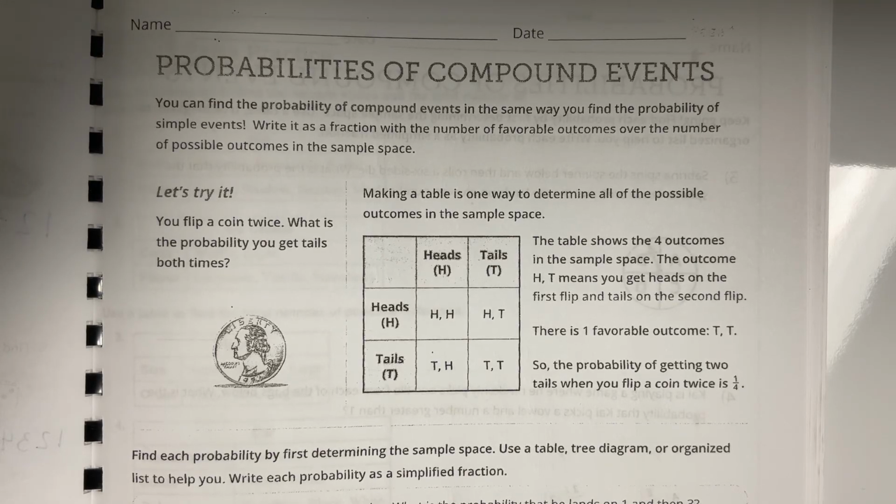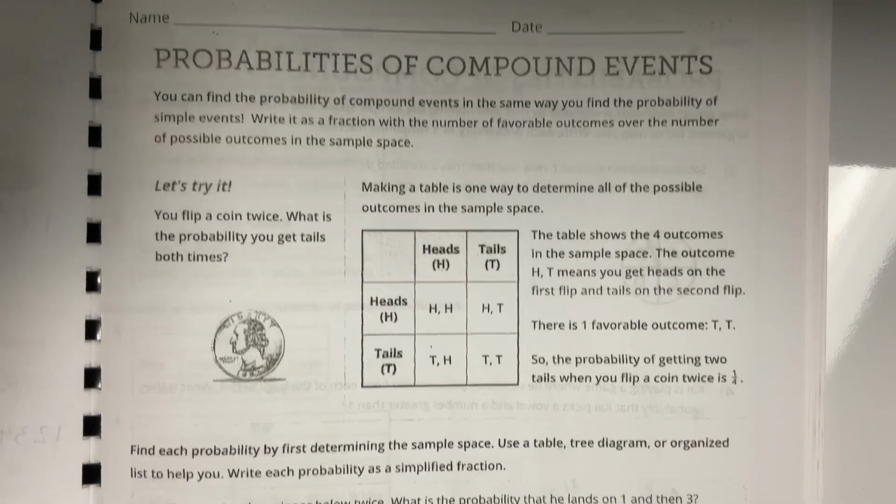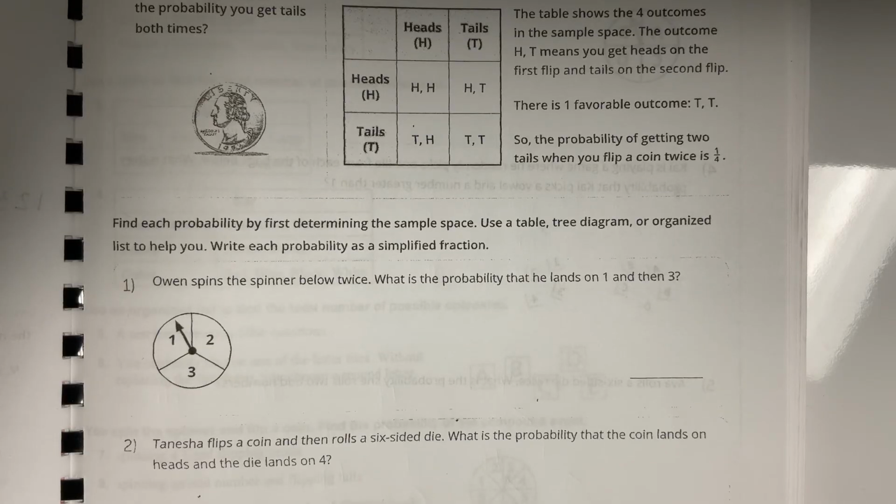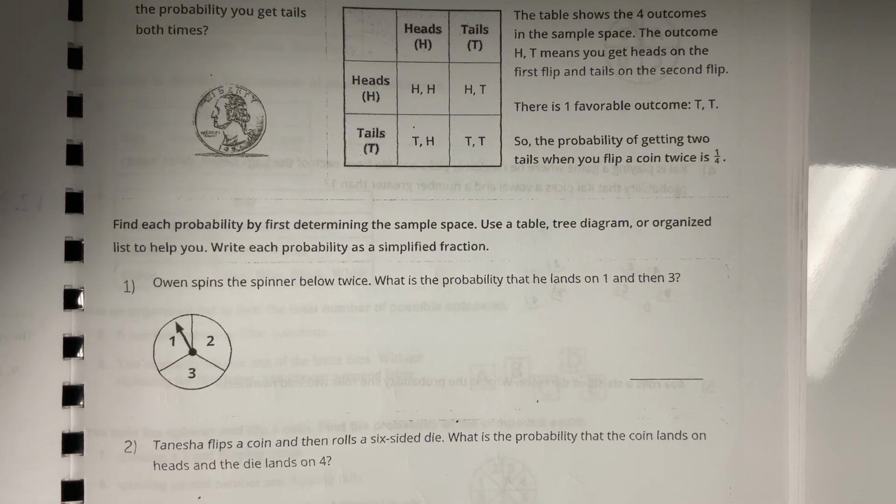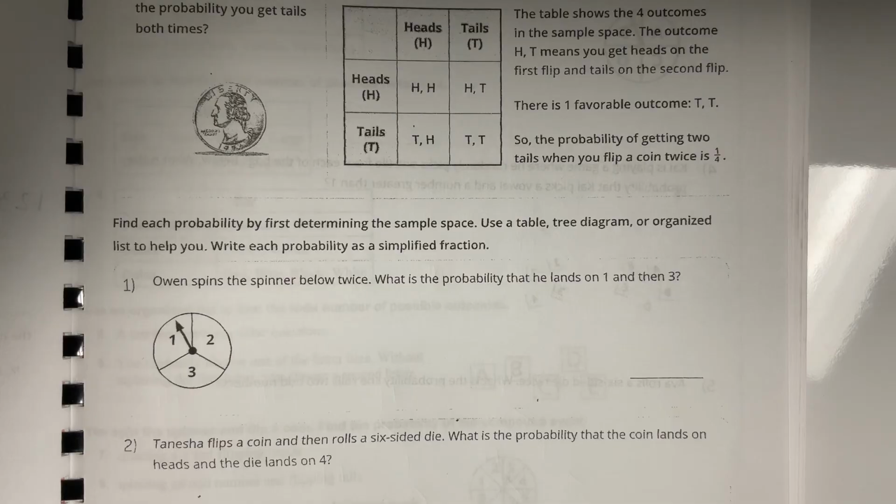In this instructional video, we'll be working on how to find the probability of a compound event. For number 1, it says Owen spins the spinner below twice. What is the probability that he lands on 1 and then 3?